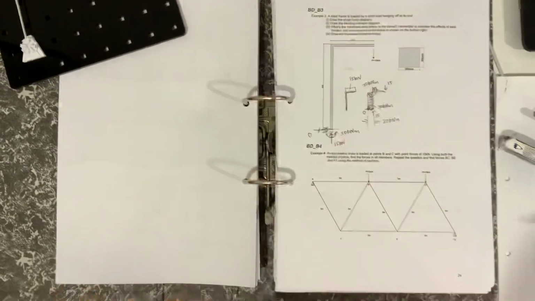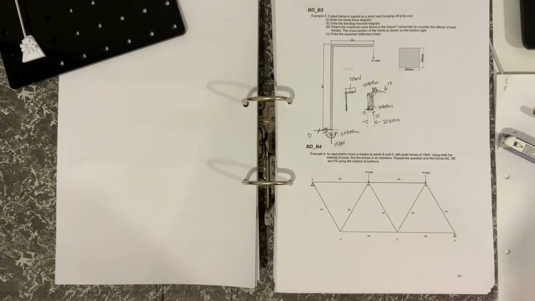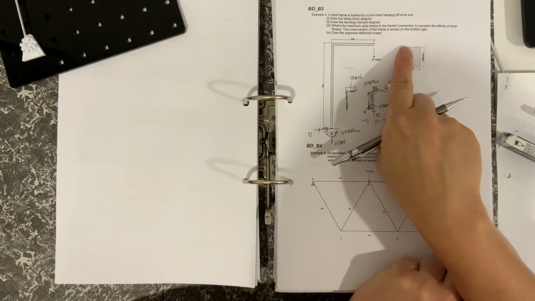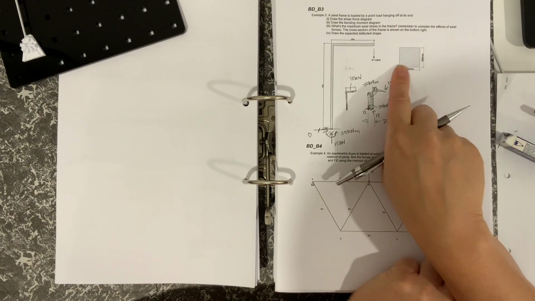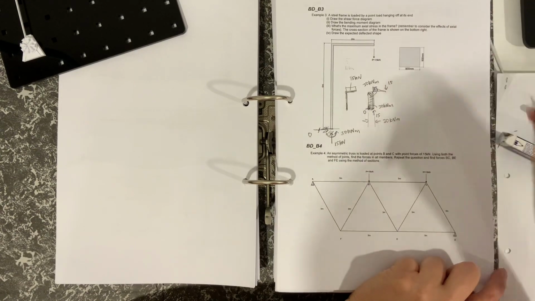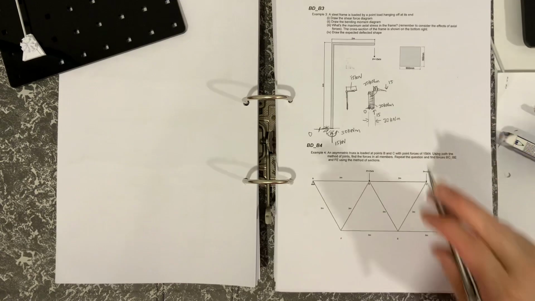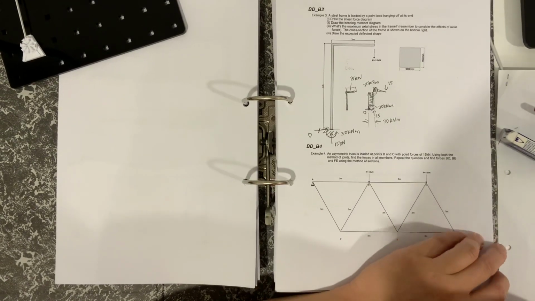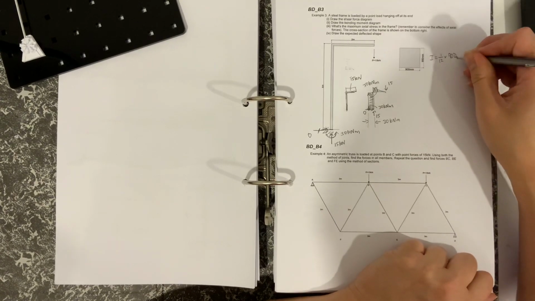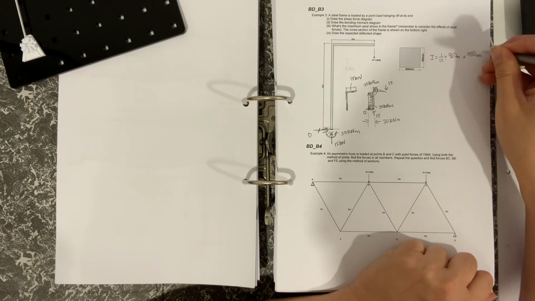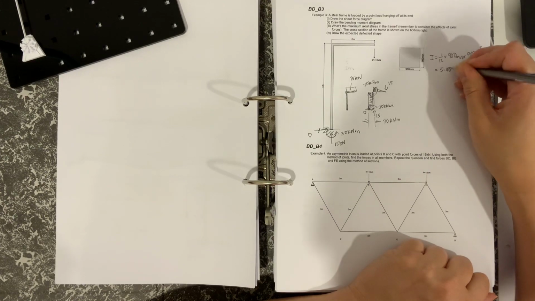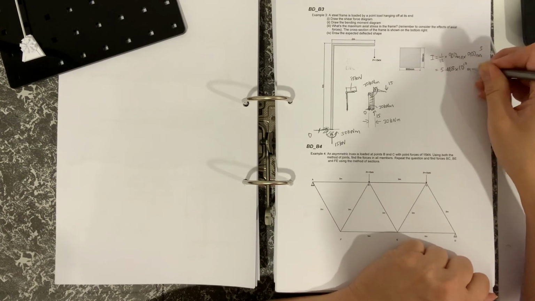Okay. So the question now says, what is the maximum stress going to be? So you're going to have to work out the second moment of inertia of that cross section, and it's 900 by 900. So 1 over 12, 900 times 900 cubed. So I of that is equal to 1 over 12 times 900 millimeters times 900 millimeters cubed. And that's going to work out to be 5.468 times 10 to the 10 millimeters to the fourth.